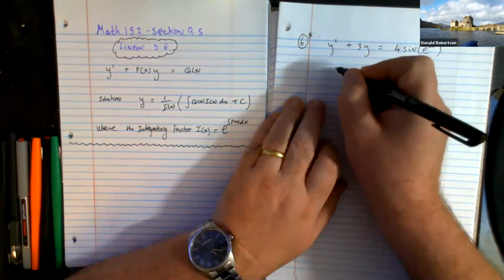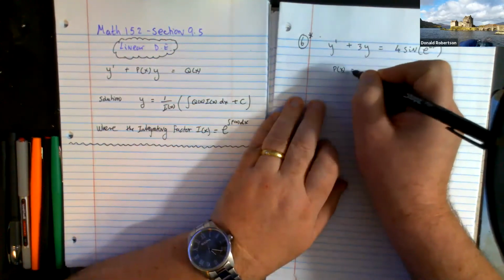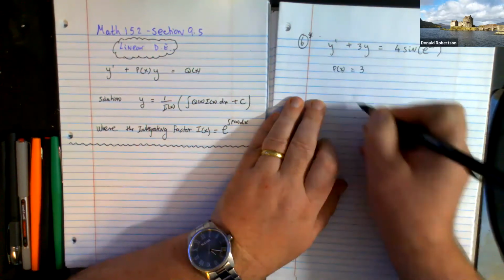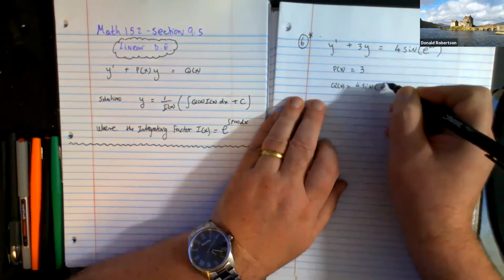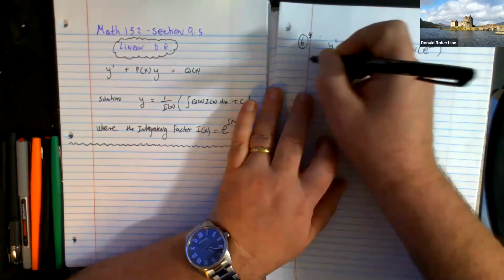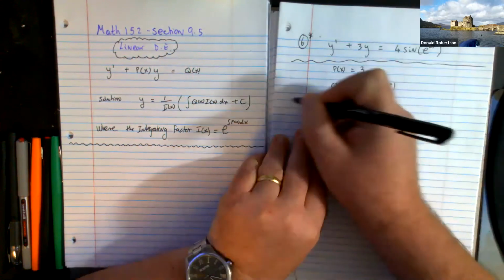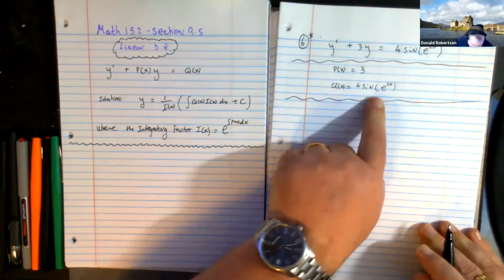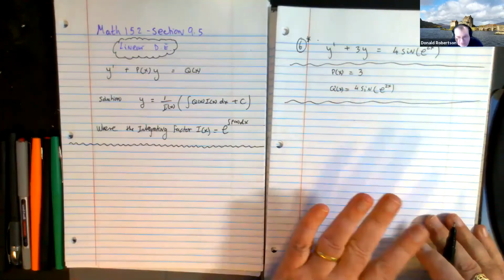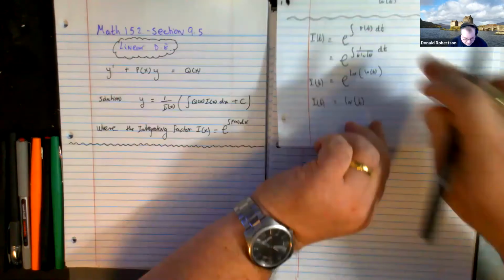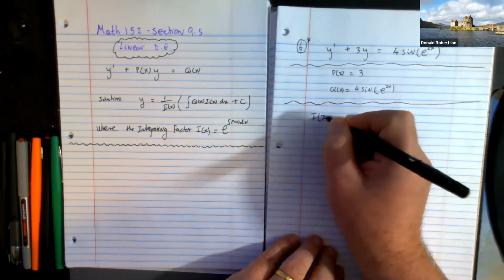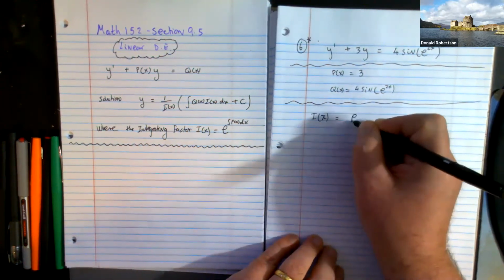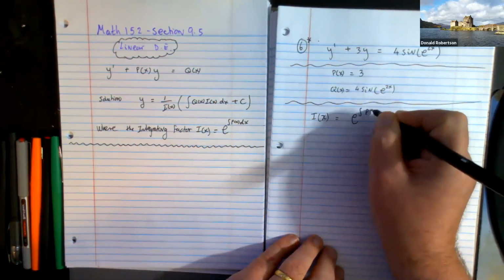In this one then, p of x is just the number 3, and q of x is that guy, and that does not look good. I'm kind of worried about how ugly that is, but I'm trusting the math just like we did in this previous question, right? And things should come out nice. Integrating factor. E to the integral of p of x.